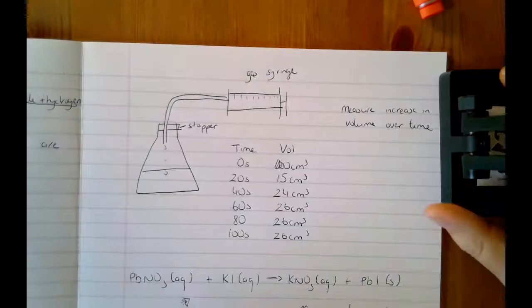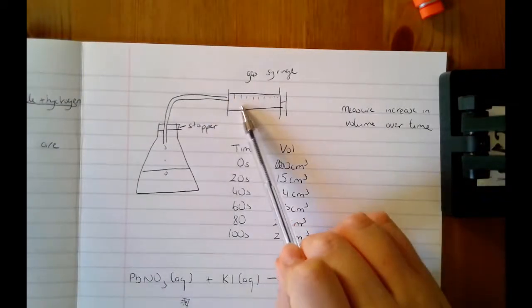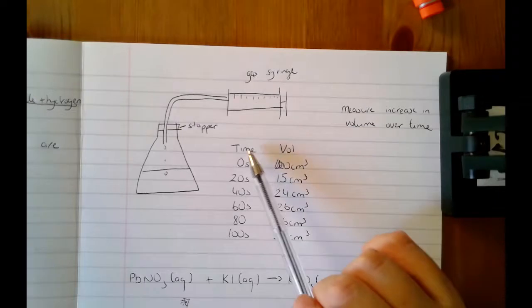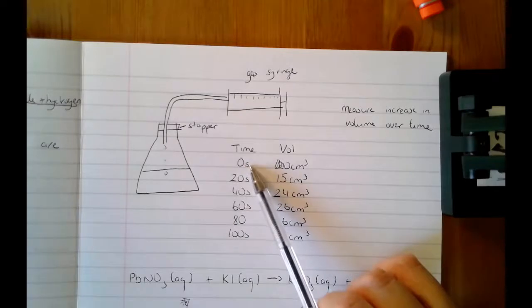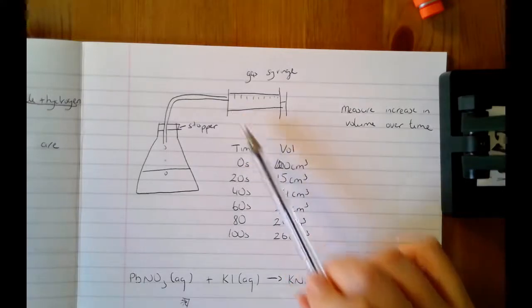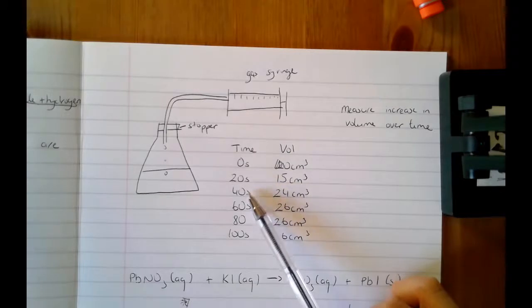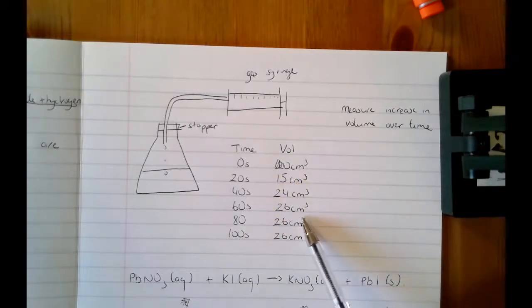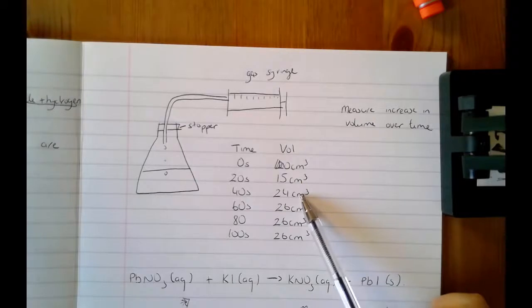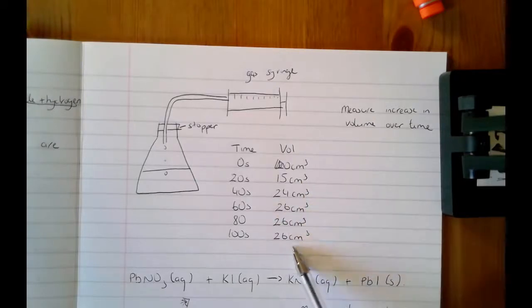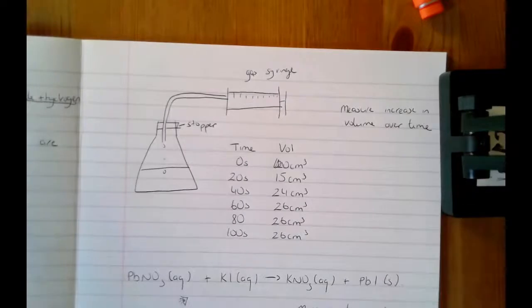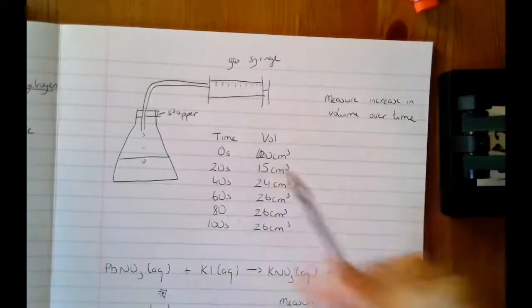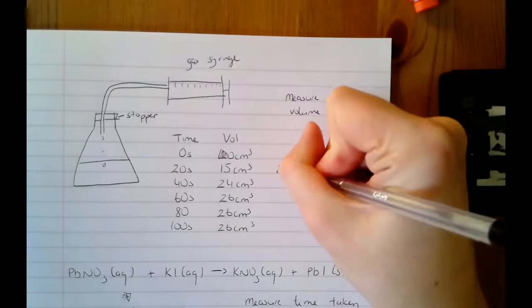Again, it's not enough to just record how much gas you're producing. You need to know how quickly you're producing it. So if I was doing this experiment, again, I would be recording time. You start off at 0 seconds and you've got no gas in your gas syringe. Just say for this example, every 20 seconds, I'm measuring how much gas I've got in my gas syringe. You can see that at the start, it jumps up quite quickly. But then from 60 seconds onwards, the volume stops changing, and that tells me that my reaction is complete. So here, my change would be going from 0 at the start up to 26 centimeters cubed. That's the max volume that I had.